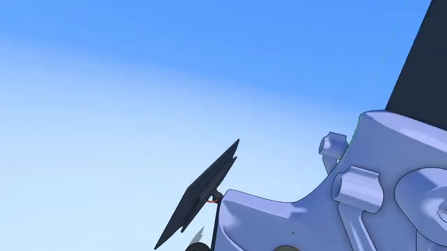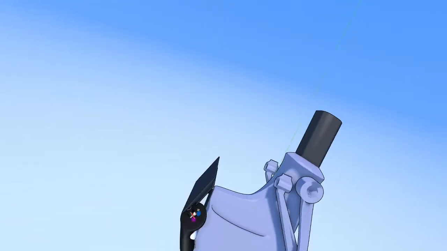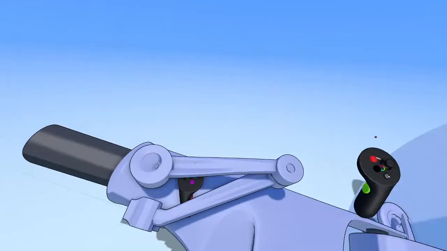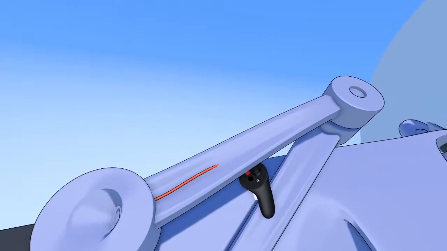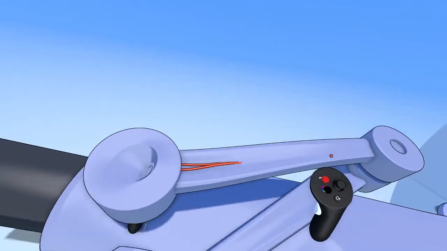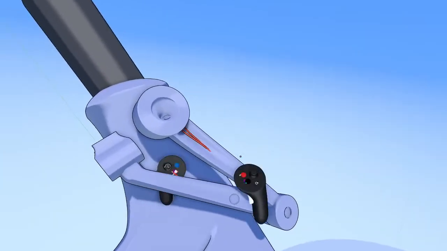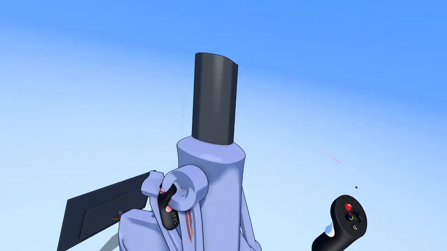Okay, and little details like that just do a lot for a final render. We can even show some wires, maybe just surfacing a little bit there.